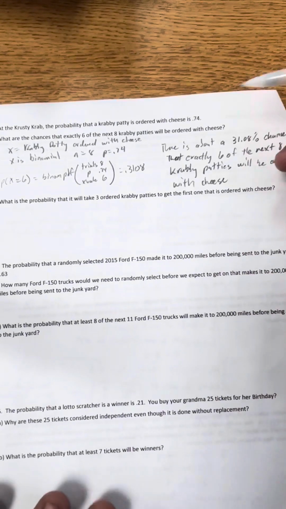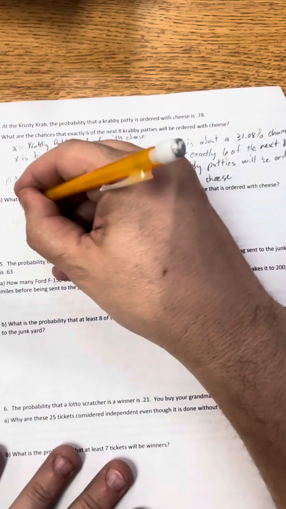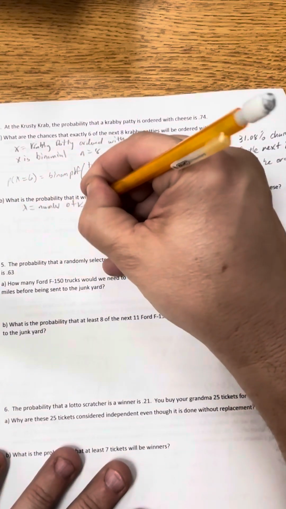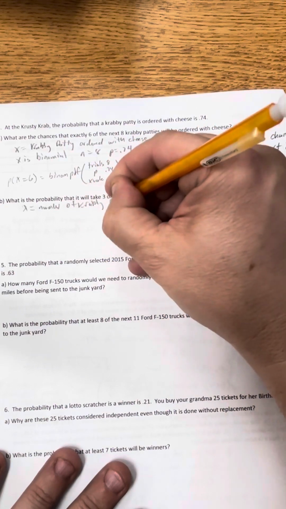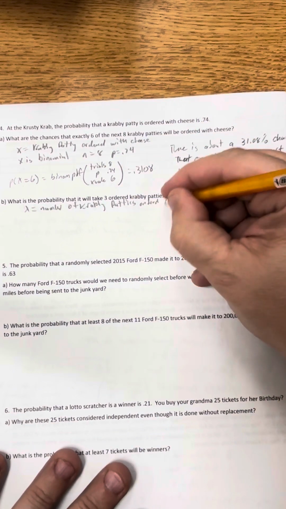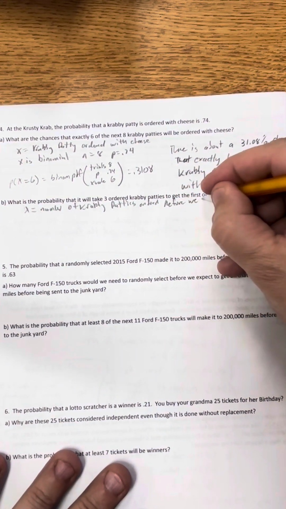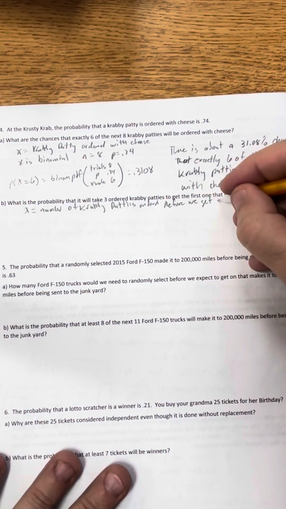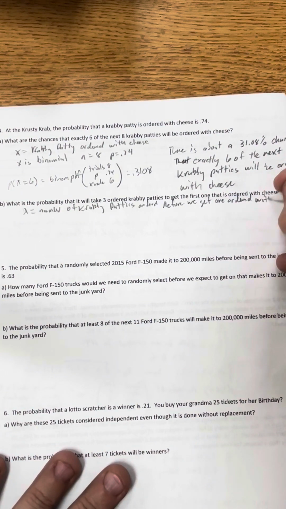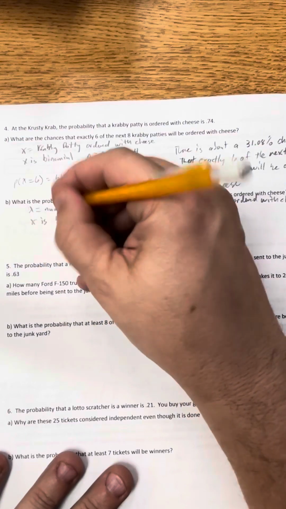All right, what is the probability that it will take 3 ordered in order to get 1 with cheese? So X equals the number of Krabby Patties ordered before we get 1 with cheese. And then X is binomial, or I'm sorry, no, it is not.